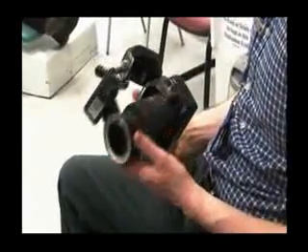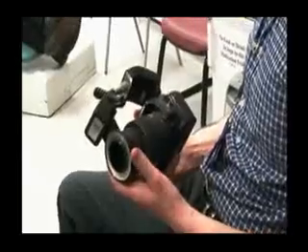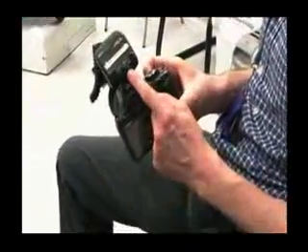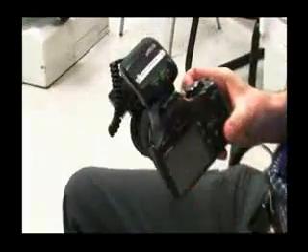The third thing that you need to do is to set the flash. And really the flash does all the work for you. All you need to do is to remember to turn it on.